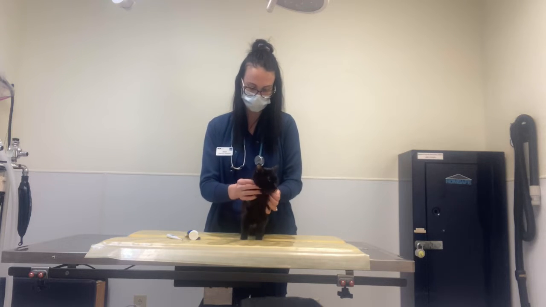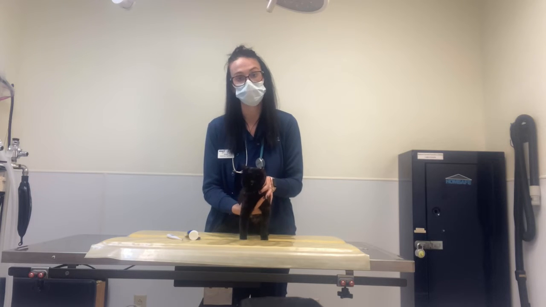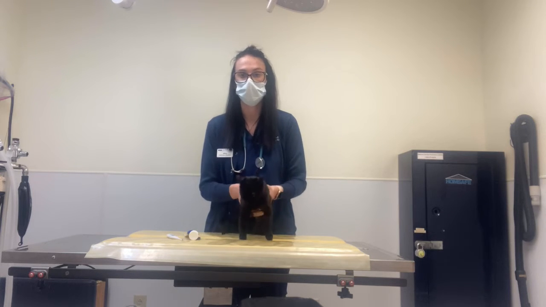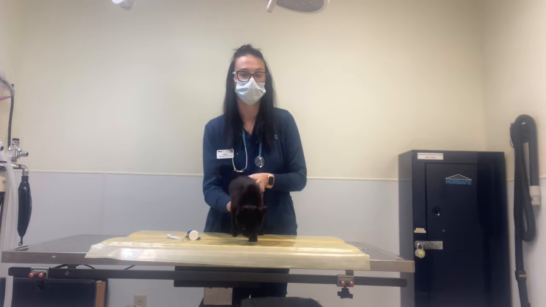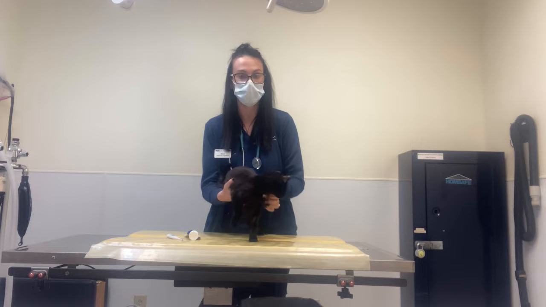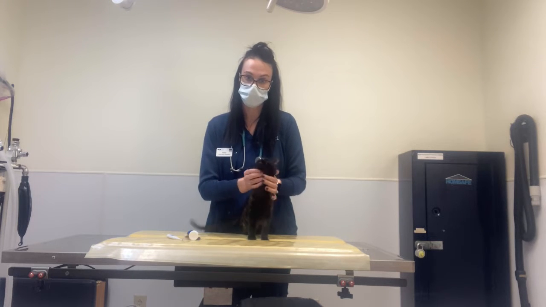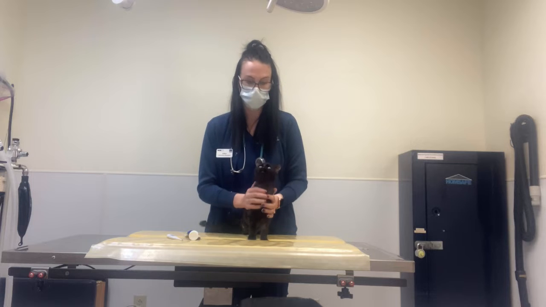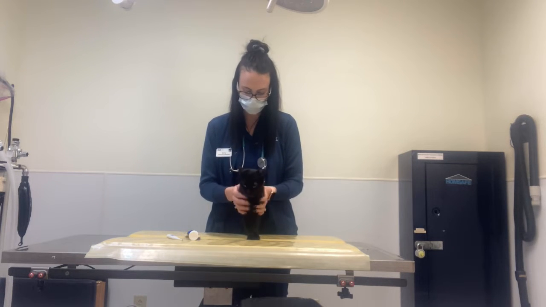And then for pulse, there's a couple things. You can listen to their heart and make sure you don't hear anything odd while you're counting heartbeats. You would count them for 15 seconds and multiply by 4. Same thing with respirations. You can count them for 15 seconds and then multiply by 4.